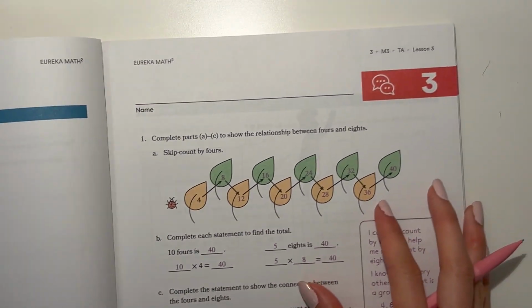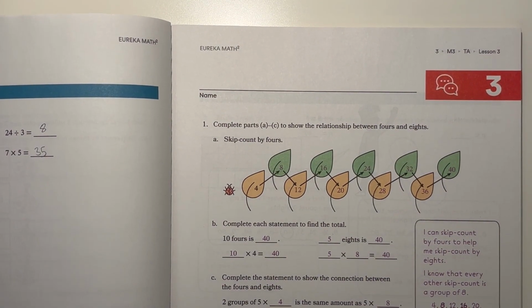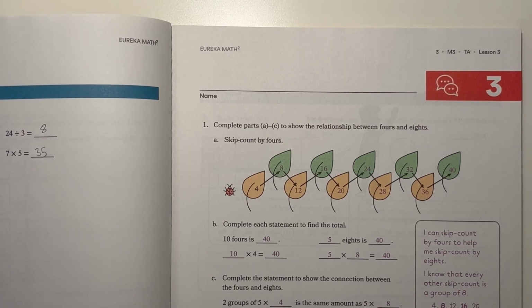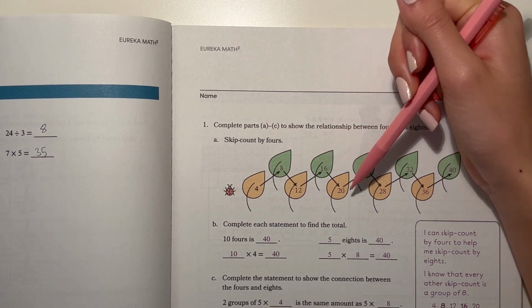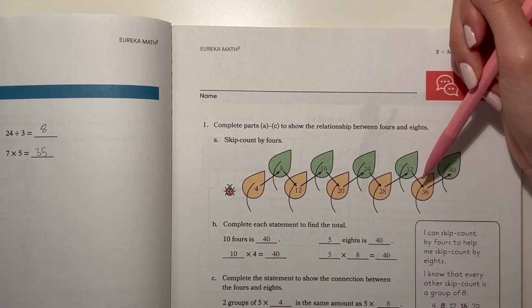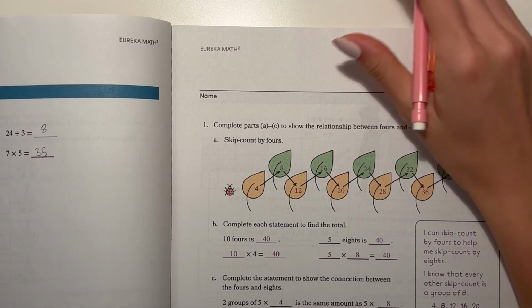Alright, next. This is lesson 3, explanation part. Number 1, complete parts A to C to show the relationship between 4s and 8s. So A, skip count by 4s. So 4, and the next will be 8, 12, 16, 20, 24, 28, 32, 36, 40. So they're all multiples of 4.